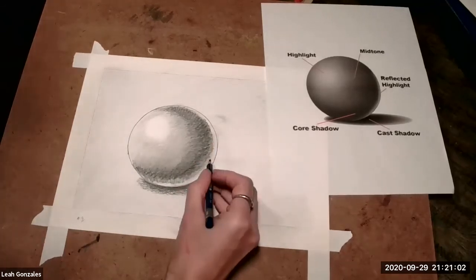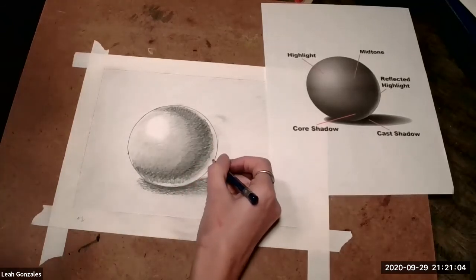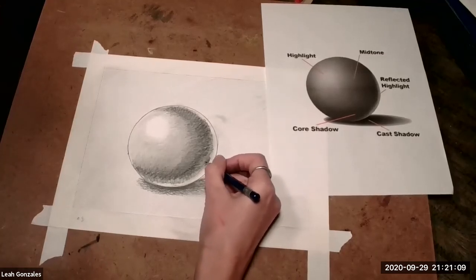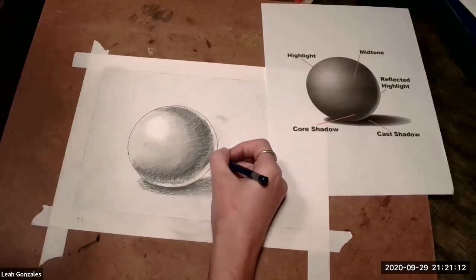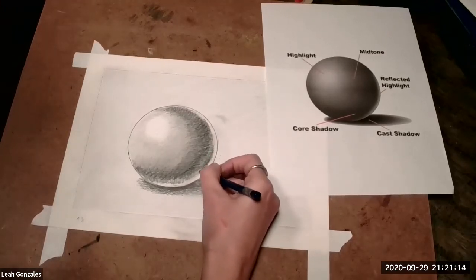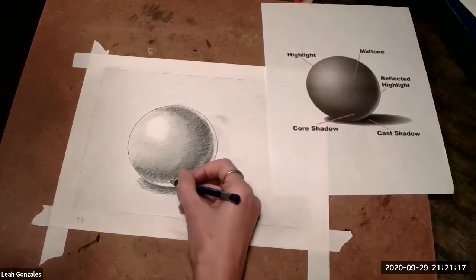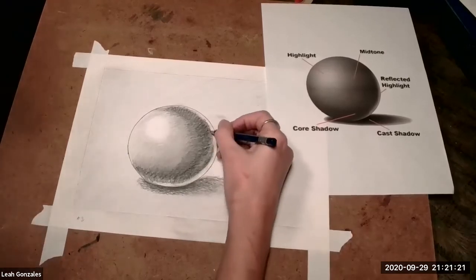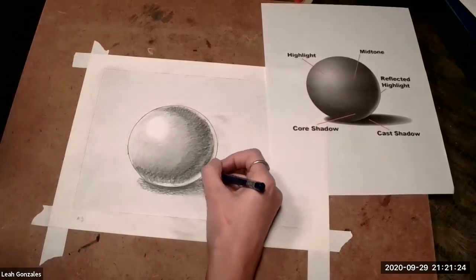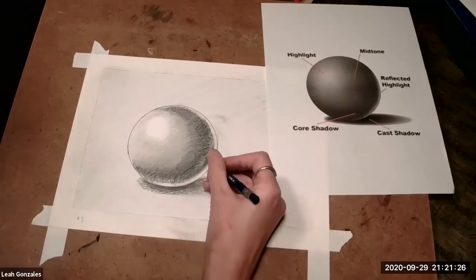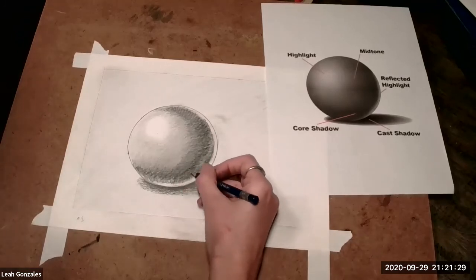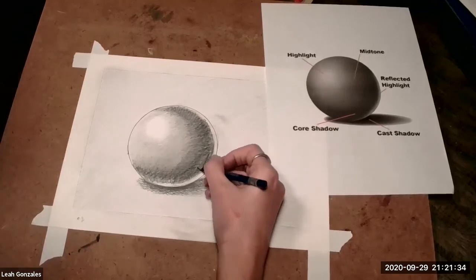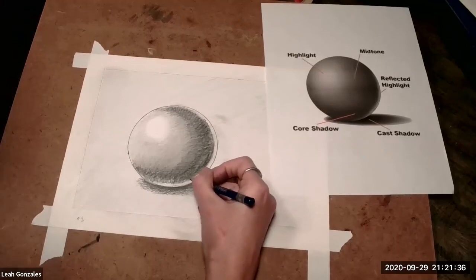So remember, this reflected highlight right here is going to be next to one of the darkest low lights in the sphere. So try to have some sense of control when you're making that transition into the darkest gray from the core shadow next to the reflected highlight.